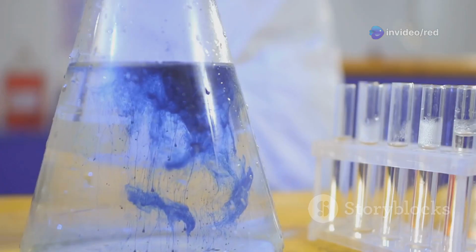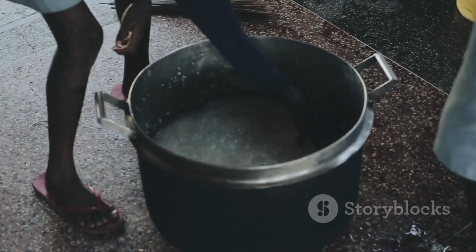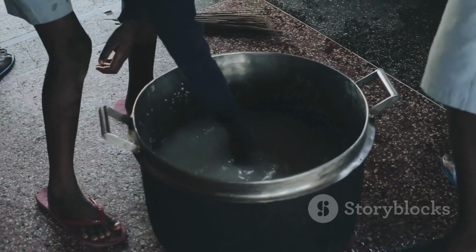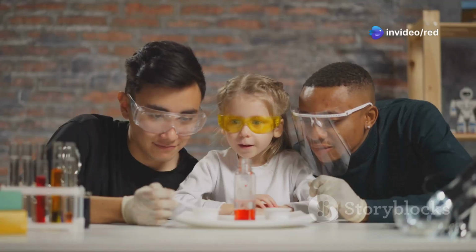Potassium hydroxide is a base. That means it can react strongly with other substances like our friend, water. What happens when these two meet? Get ready for some chemistry excitement.